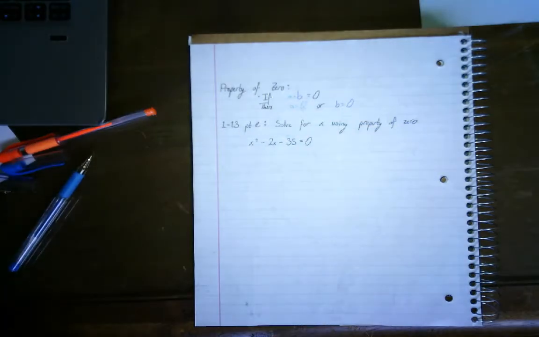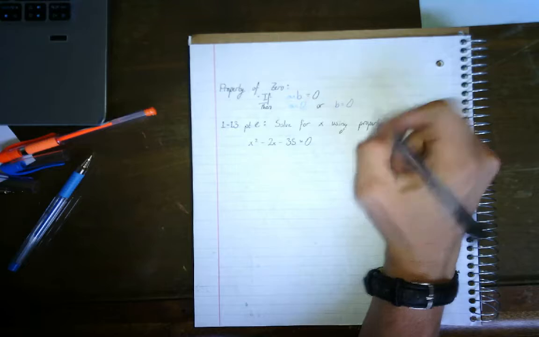First thing we got to do is factor this thing. This might not be familiar to you. I'm going to go ahead and say that the whole point of this is near the end, so I'm going to quickly go over it.